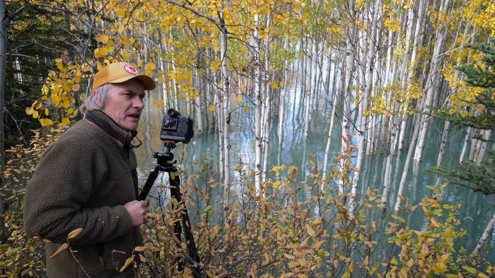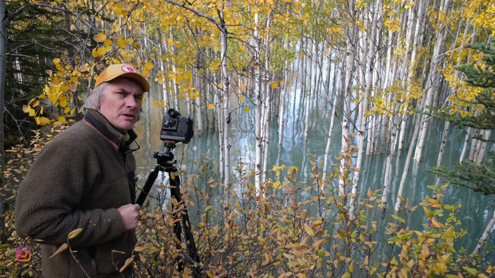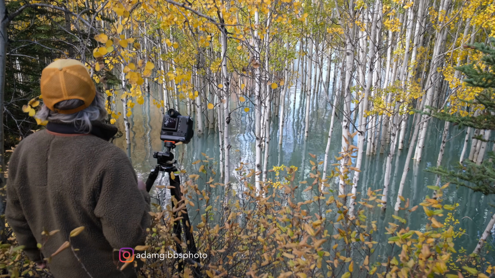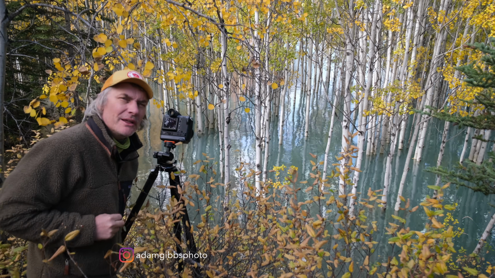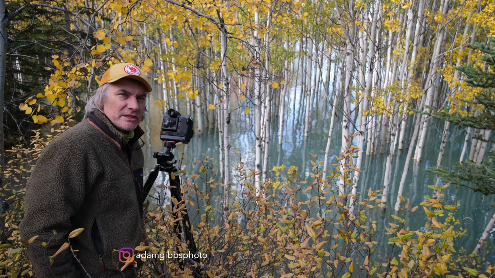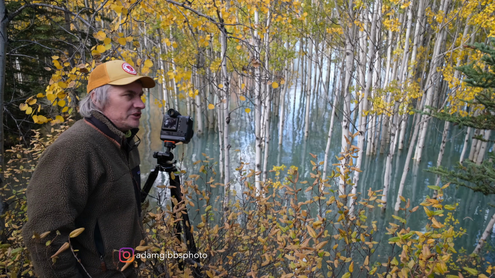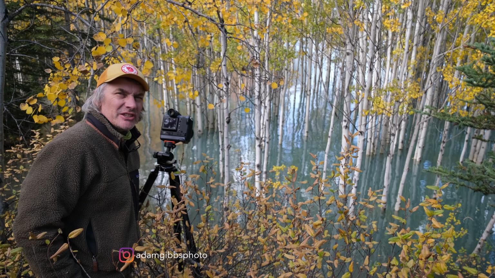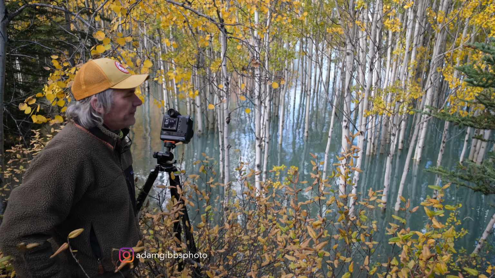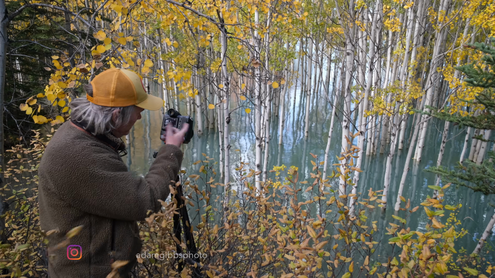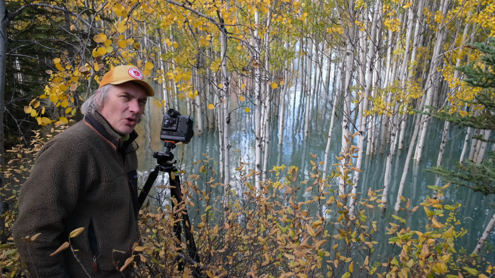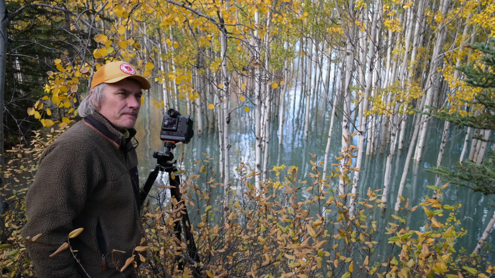I think this is our third morning. Is this our third or fourth morning? Third morning. We've decided to stay in this spot as long as possible just because the conditions are just so ideal with the beautiful fall color, and of course we still have these trees in water, which adds a whole other dimension.